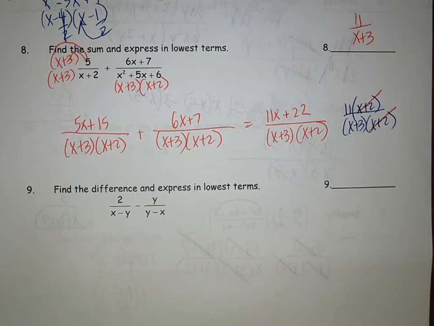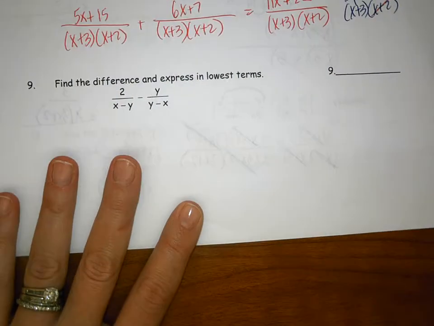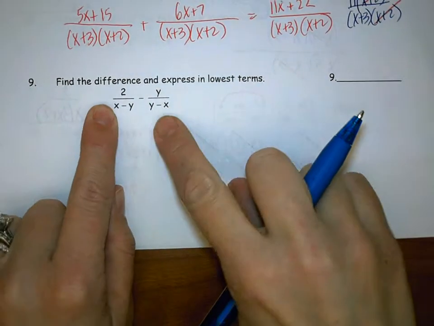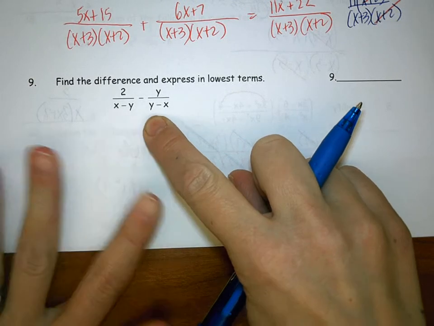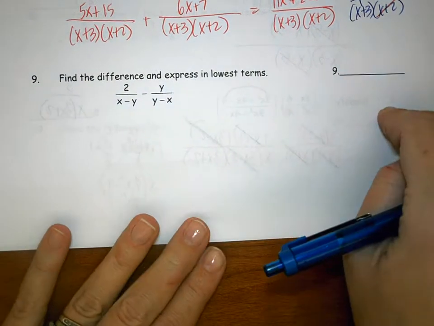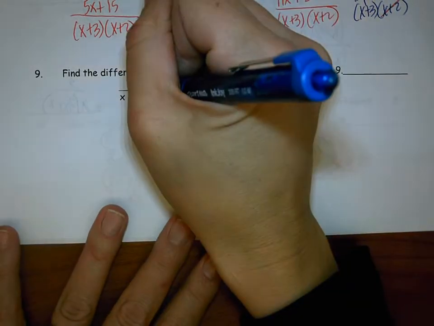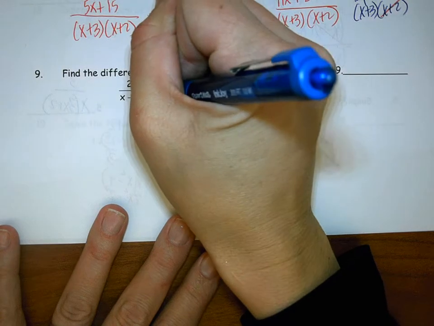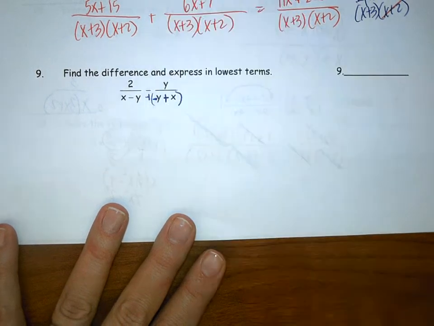Okay, number 9. If you notice on number 9, these are opposites. This x is positive, x is negative. Here y is negative, here y is positive. So what could I do to make them the same denominators? You take out a negative 1, right. And so then that ends up making the y negative and the x positive.